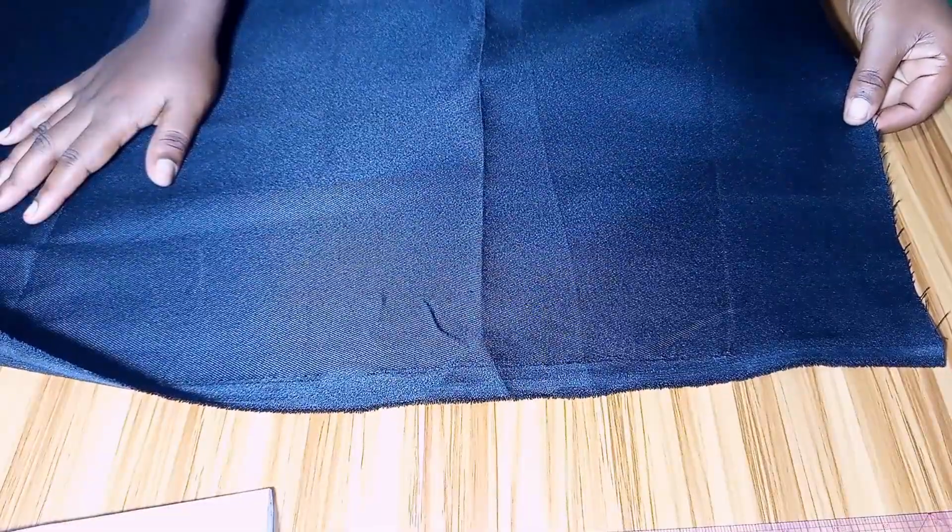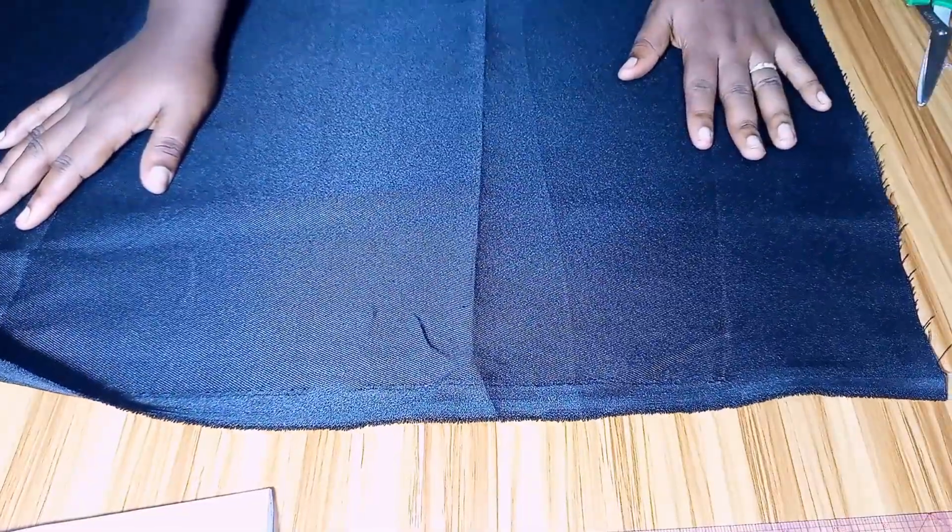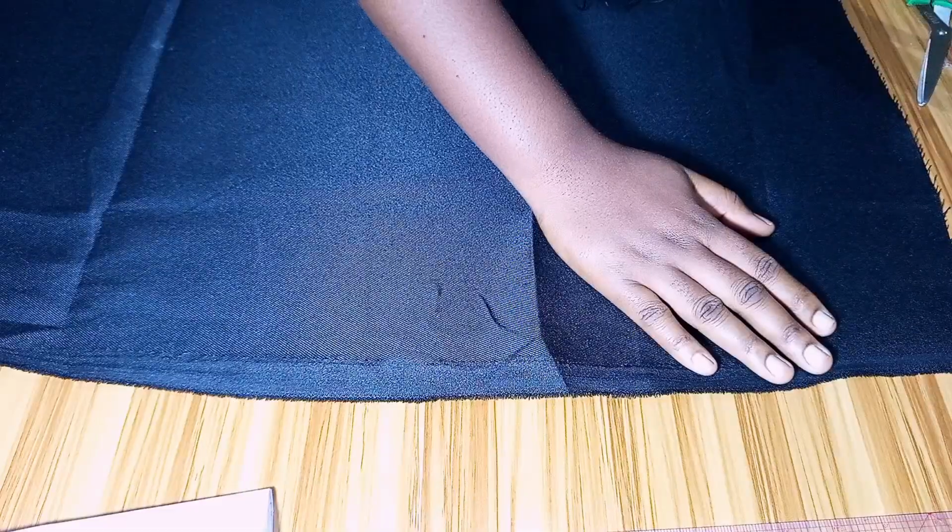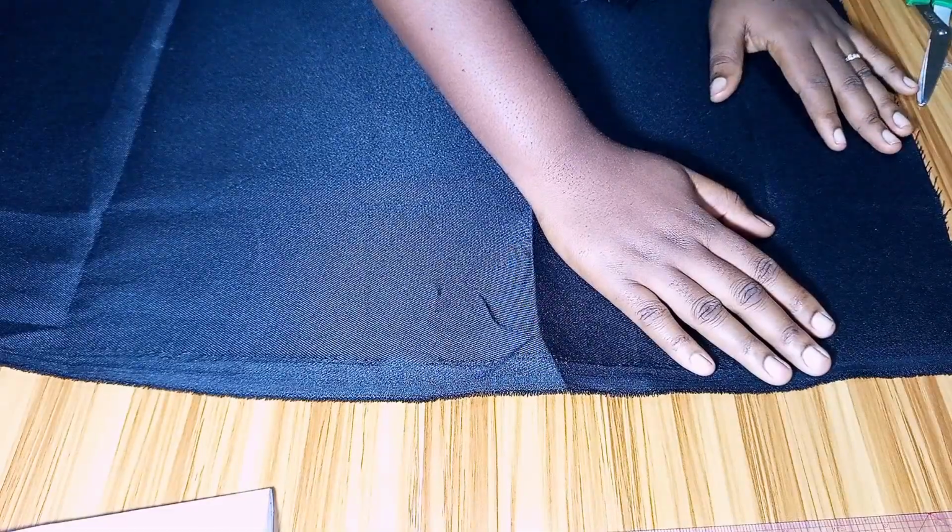So look at this. This doesn't stretch. There's no stretch here. But here, there's a little amount of stretch. You can feel it. There's a little amount of stretch on the crosswise grain. So it is used across the body because it has a slight amount of stretch. So it will stretch and fit around the body.